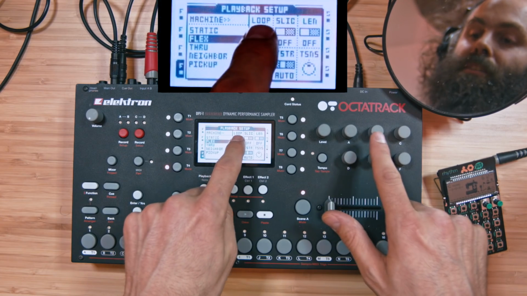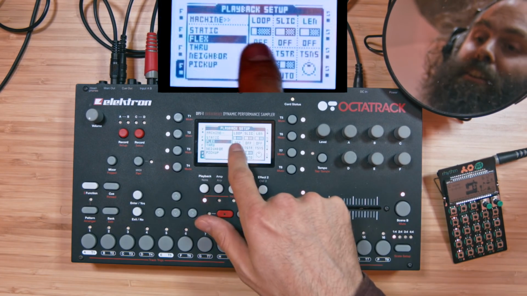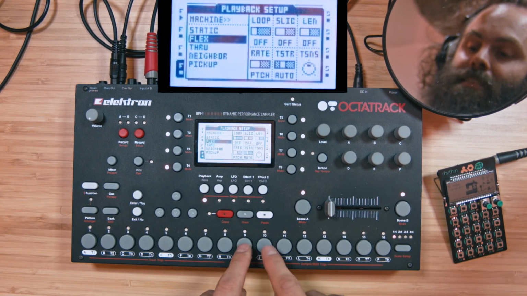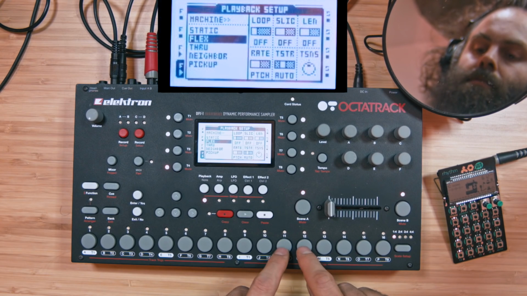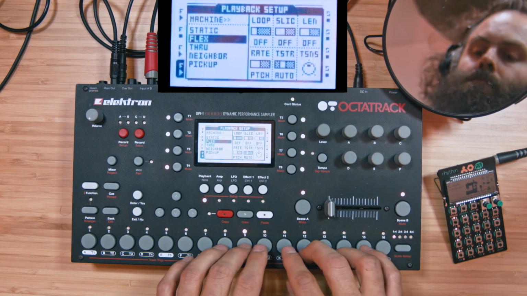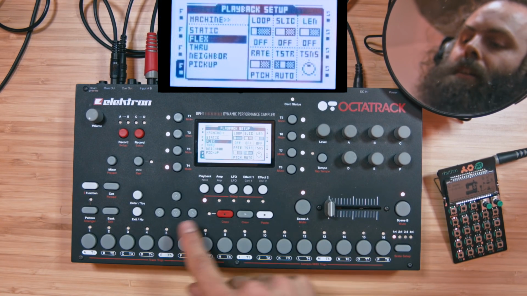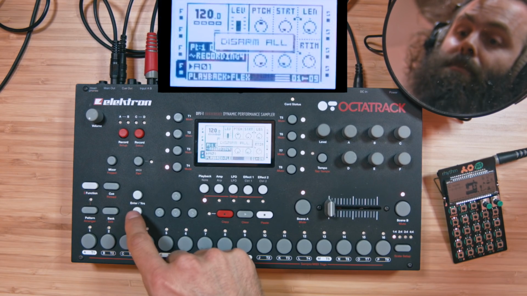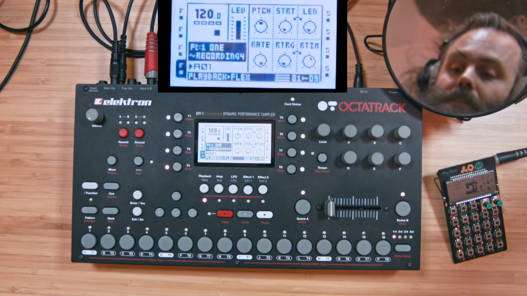Okay, so 1, 2, 3, 4, 5, 6. So I just turn off the loop and I'll try this again. I press no to exit the menu. And we could actually start recording this now.